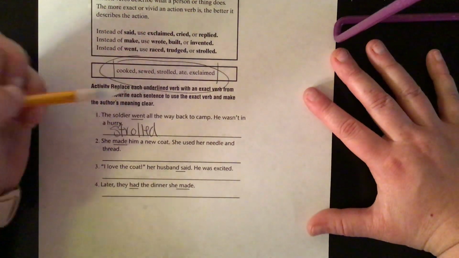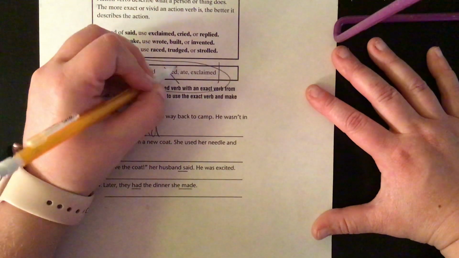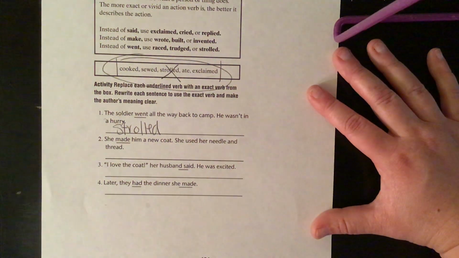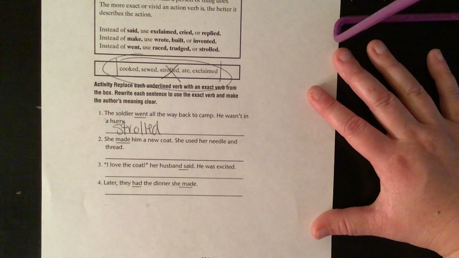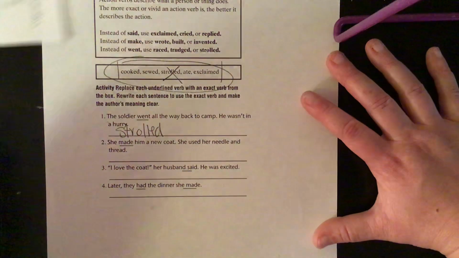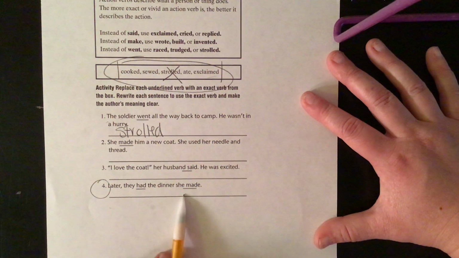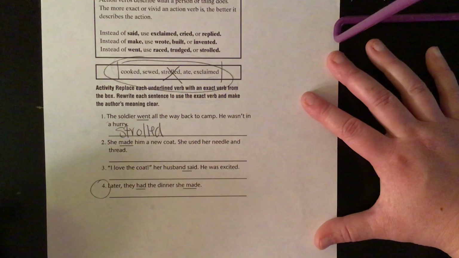There is one that you will not use, because there's only 4 and there's 5 options, but you will not use them more than once. Oh, never mind. You will use all 5 of them. Number 4 has 2, so you will use all 5 of them. Make sure when you're finished, you turn it into grammar and then do Lexia.